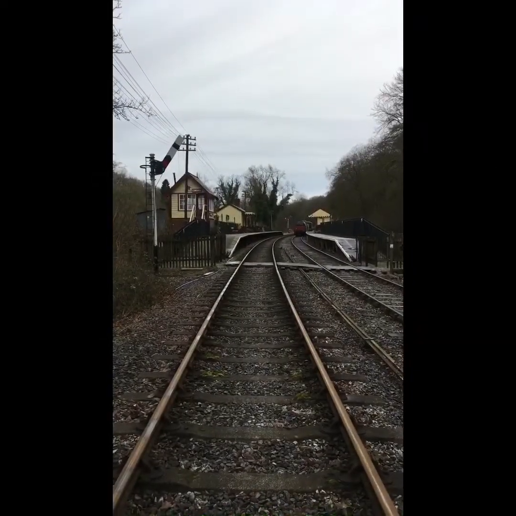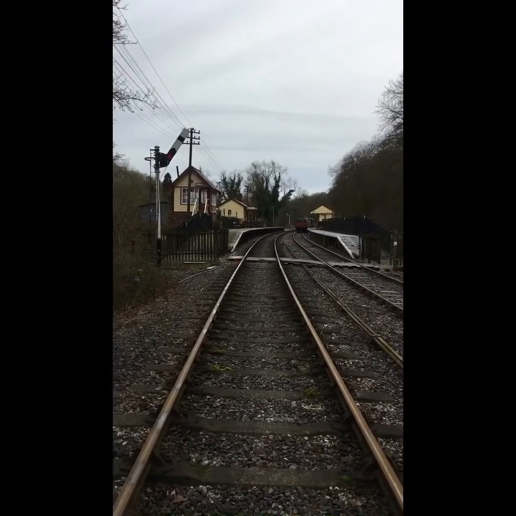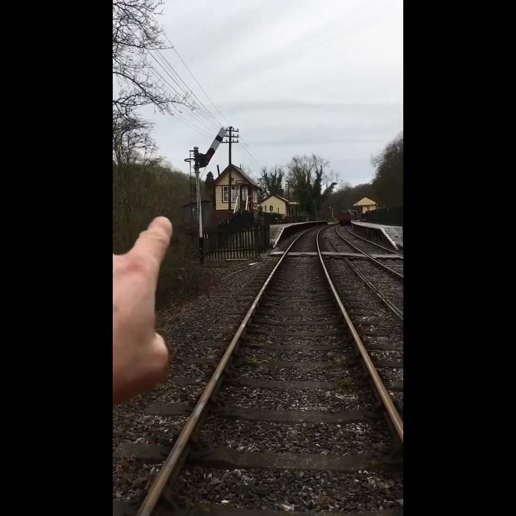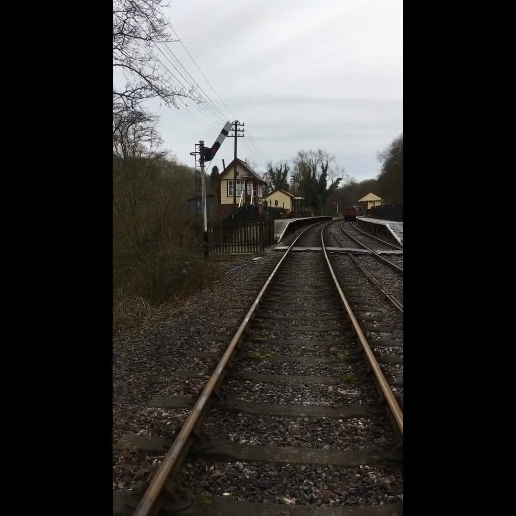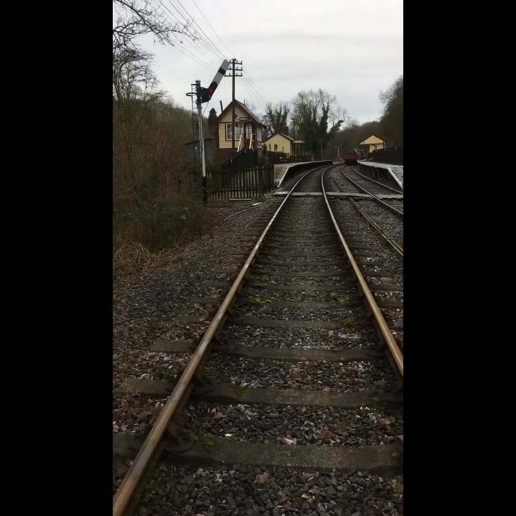Here we are at Consall signal box on the Churnet Valley Railway. I'm just going to take a brief look at the actual main parts of the track circuit as such. So you can appreciate our relay cupboard with our interlocking is over there, and that takes our indications back to the interlocking and to the signal box for controlling the signals.